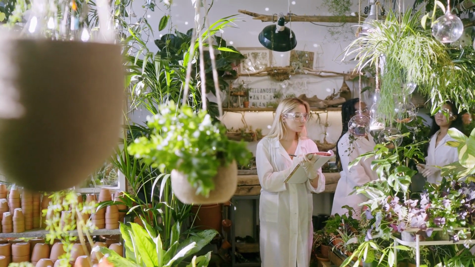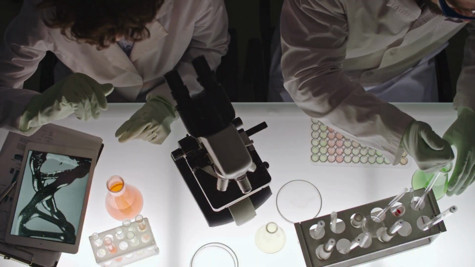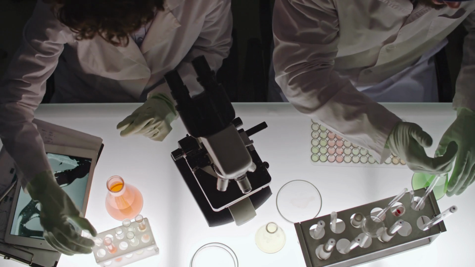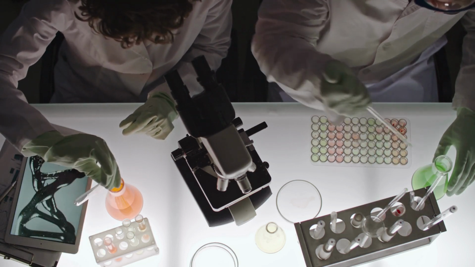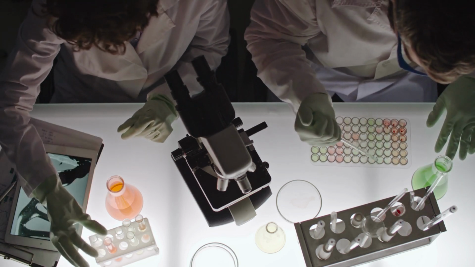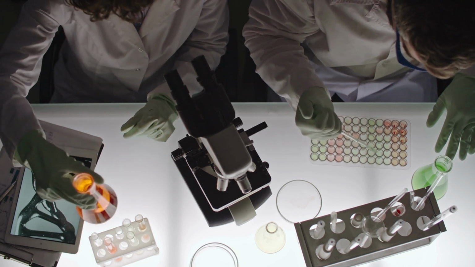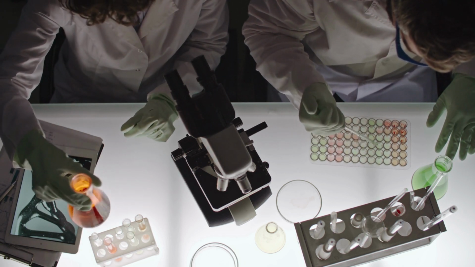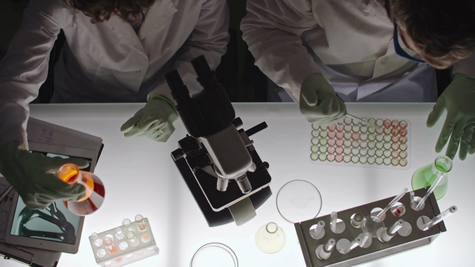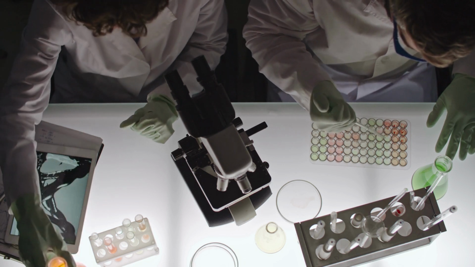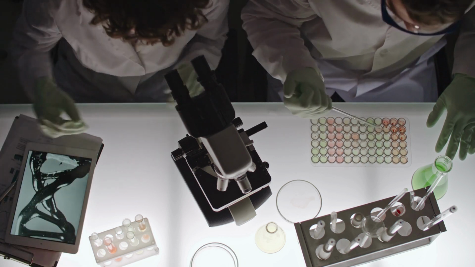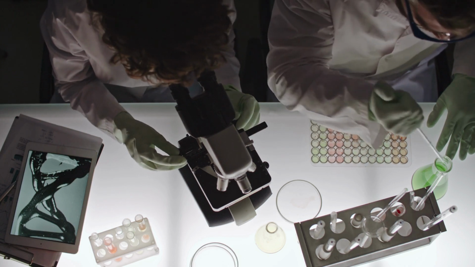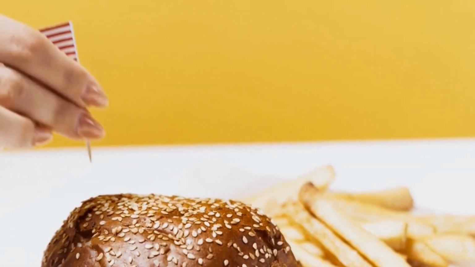In conclusion, GMOs have the potential to bring many benefits, such as improving crop yields, reducing the use of pesticides, and producing medicines and vaccines. However, there are also potential drawbacks, such as unintended environmental consequences, loss of biodiversity, and potential health risks. It's important to conduct ongoing research and monitoring to understand the full impact of GMOs and to ensure that they are used in a responsible and sustainable way.